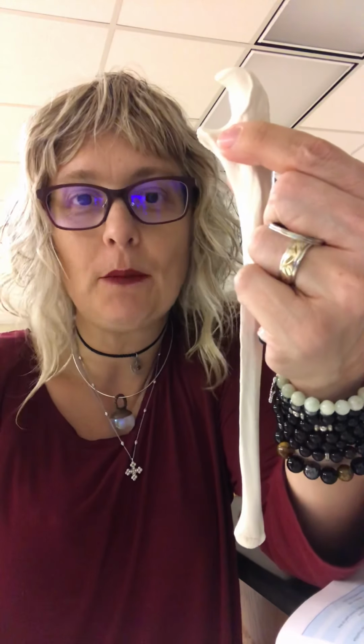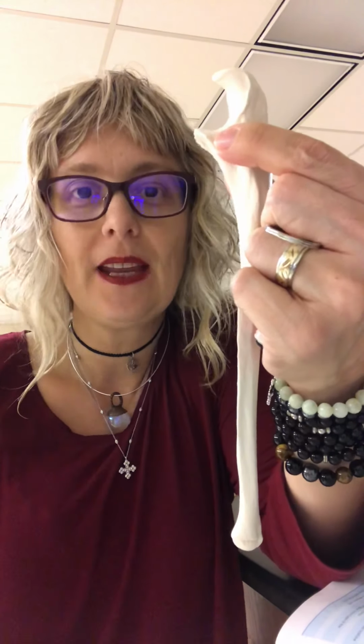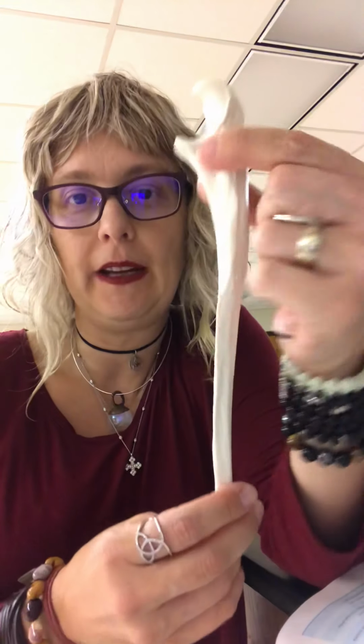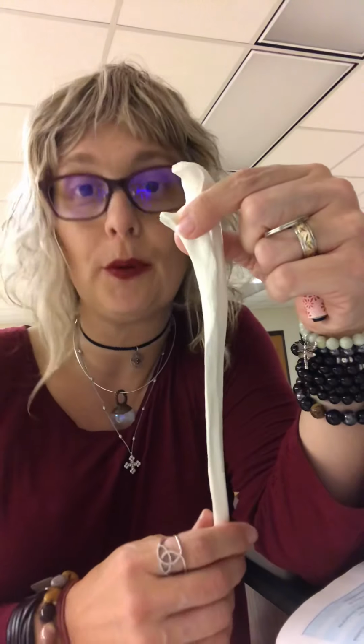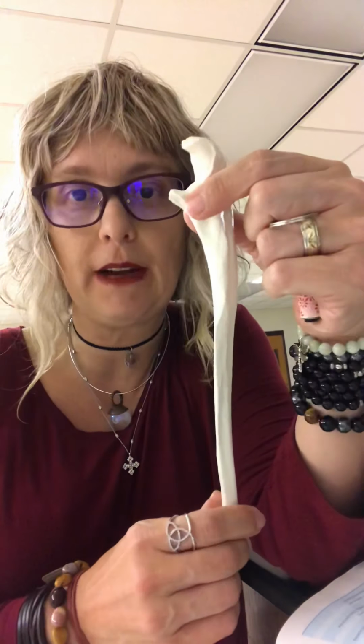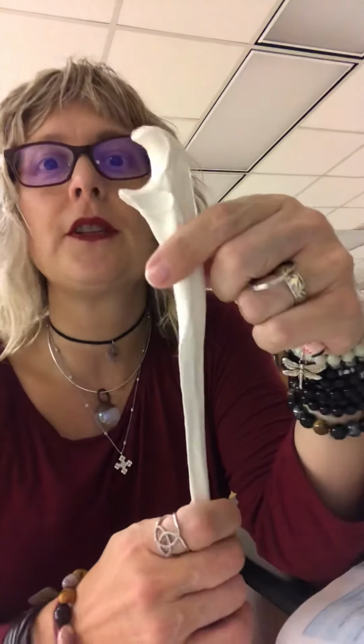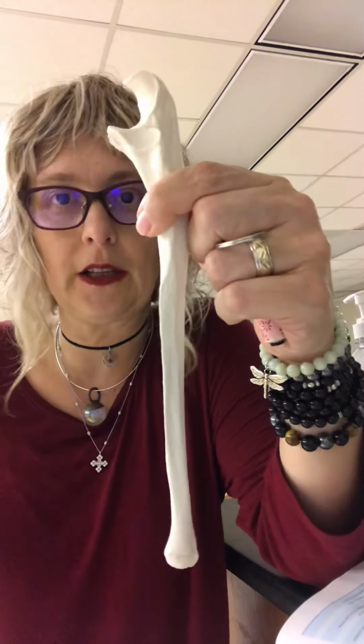I am doing a video series on the bony landmarks of the skeletal system, and today we're going to go over the radius and the ulna. So in this video, that's all we're strictly going over, all the bony landmarks of the ulna and the radius. So let's begin. This here is the ulna. So I'm going to show you the highlights of the ulna.